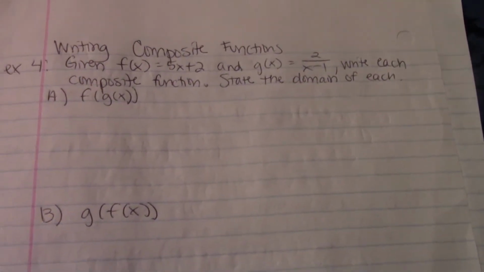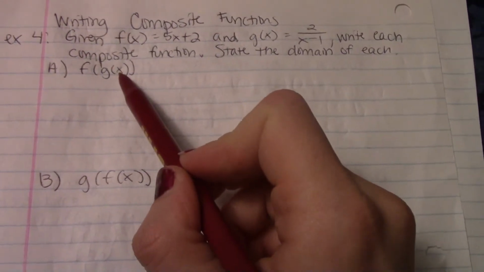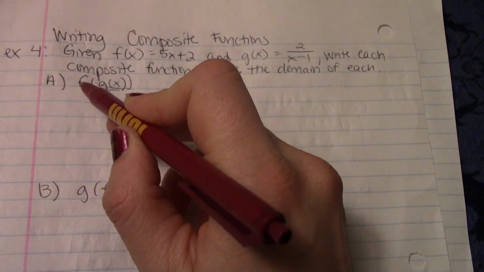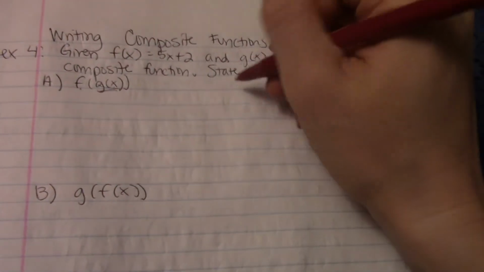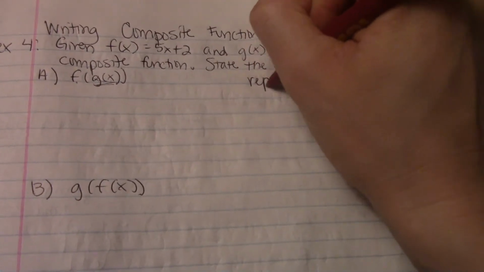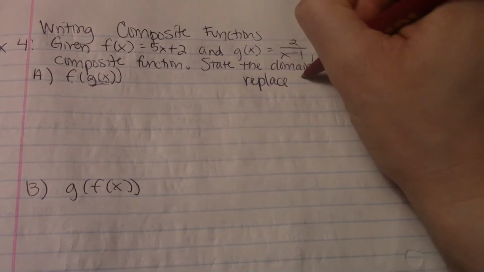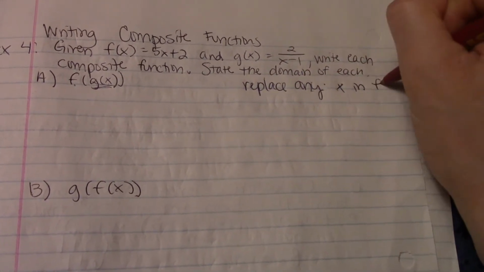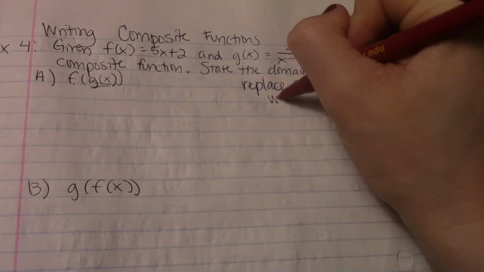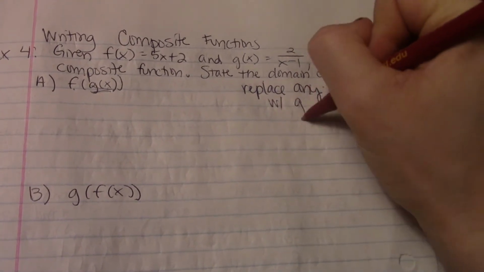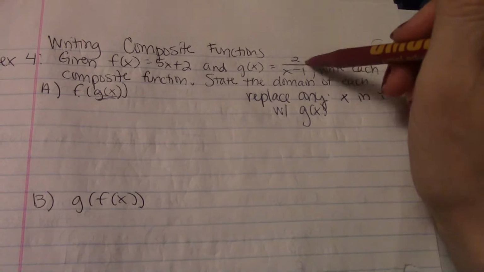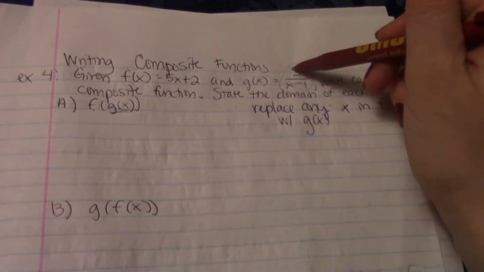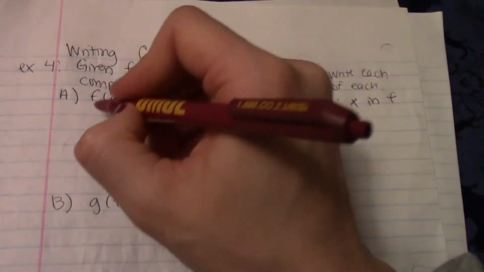Okay, so this time I'm given an x and not a specific number. So we're going to take all of this g of x and replace it for any x that we see in f. So replace any x in f with g of x. And g of x is this 2 over x minus 1. Okay, so f of x, so we're going to rewrite this.